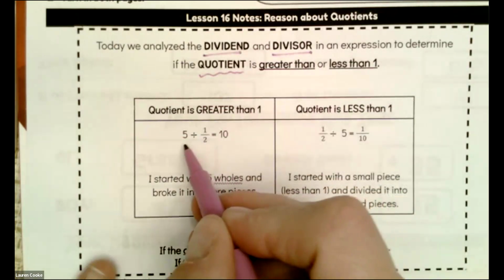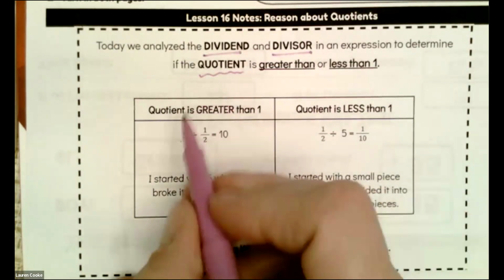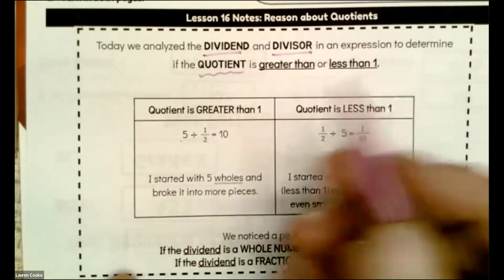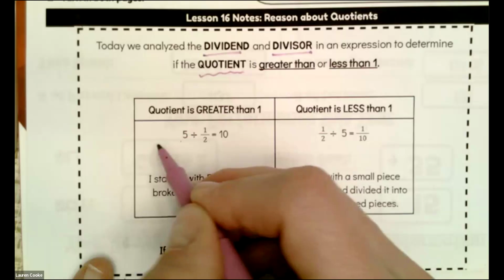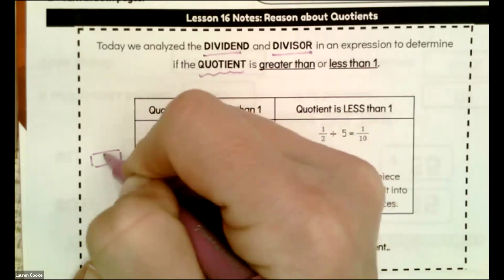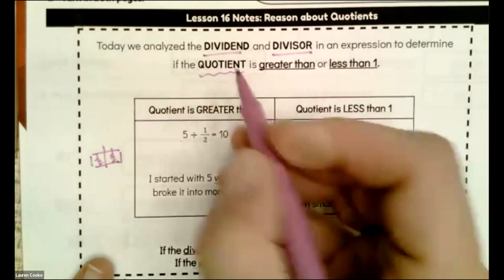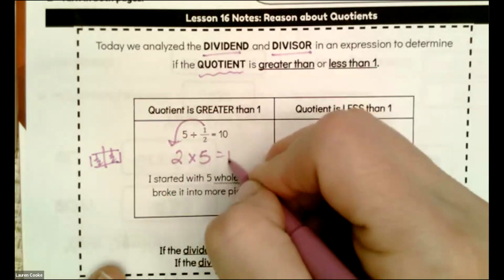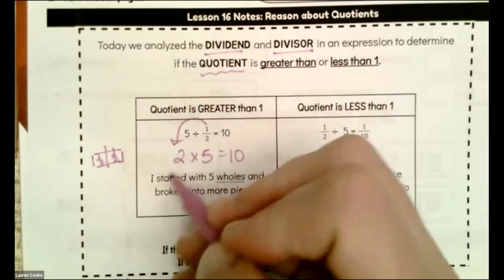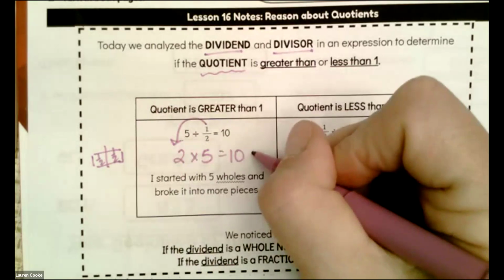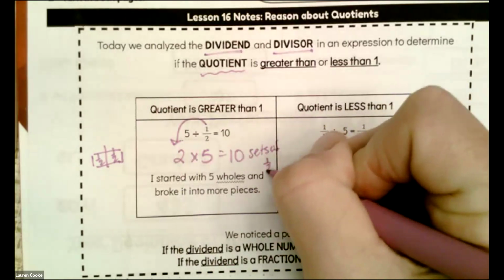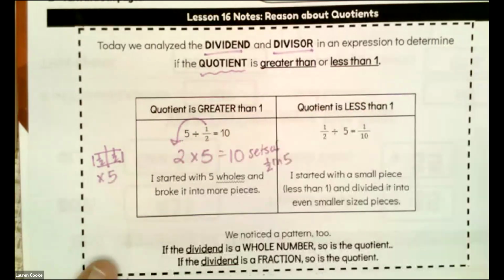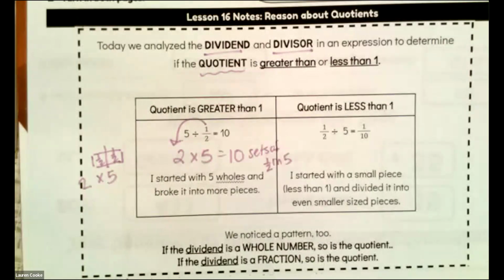All right, so let's look at this. This says 5 divided by 1/2. So I'm splitting 5 into halves, which I know, in 1, if I'm splitting that in half, there's 2 things. This is 1/2 and 1/2. So I'm going to get 2 times 5, and that's going to be 10, because I'm going to have 10 groups of, I'm going to say sets of 1/2 in 5. Okay, because then this is times 5. 2 times 5. All right, good.